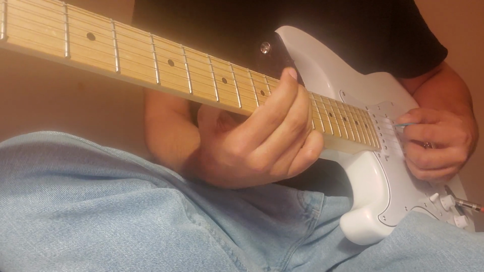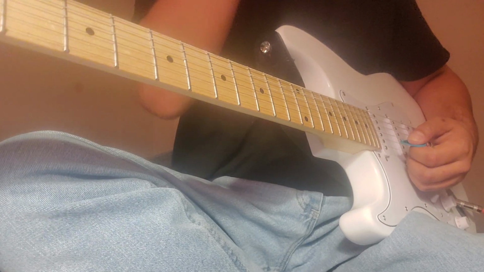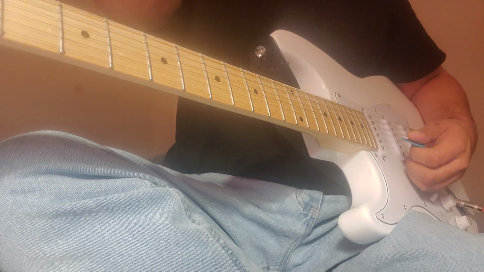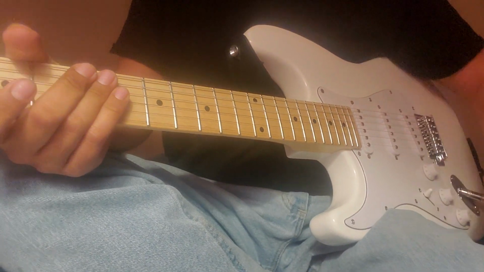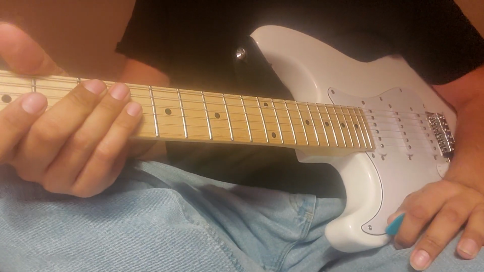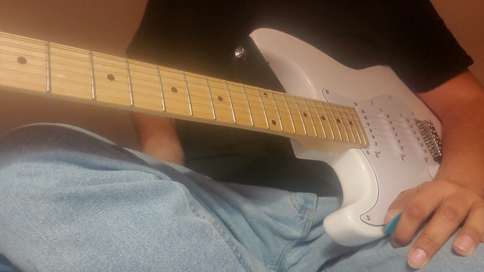Now I might sound a little different because I'm in E flat tuning. So now get this. Here's where I want to put the shapes in.